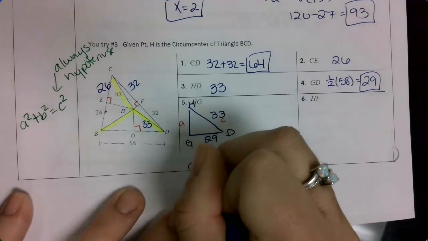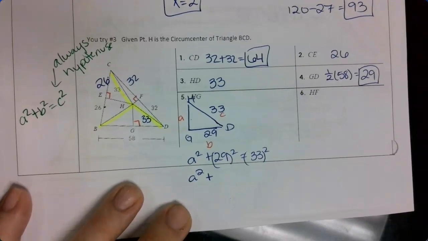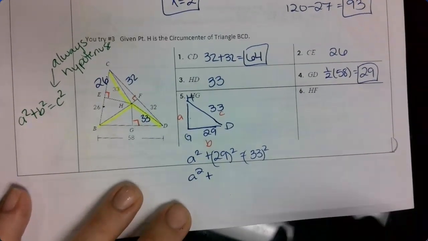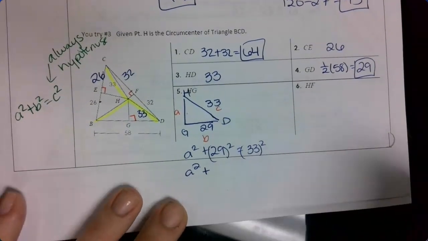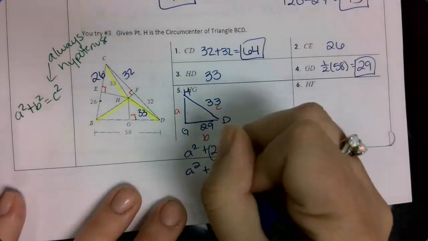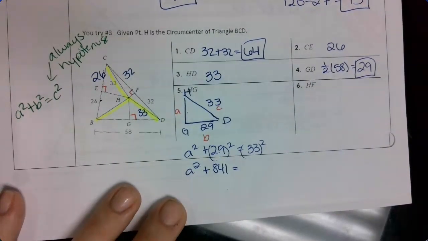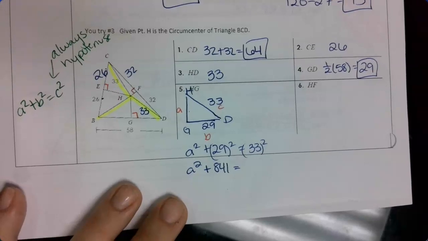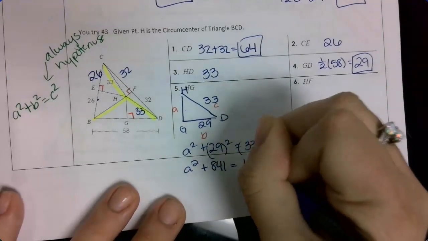What is 29 squared? I got 841, and then 33 squared. I got 1089.